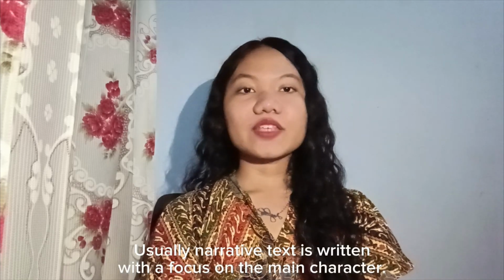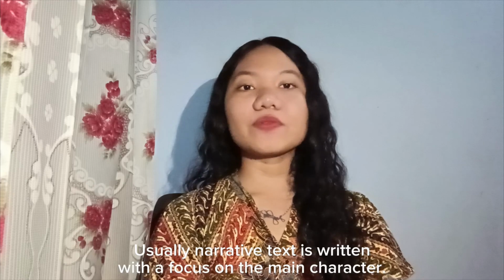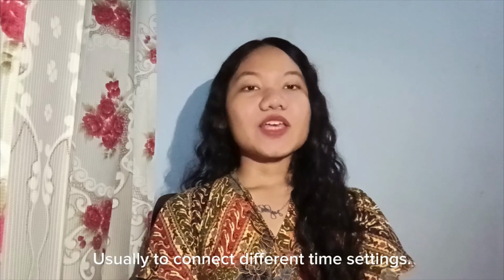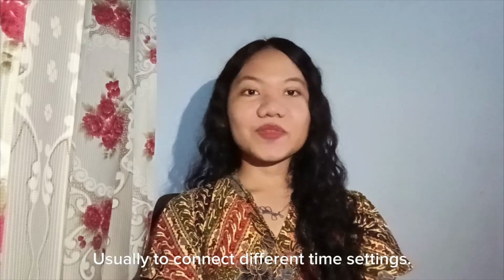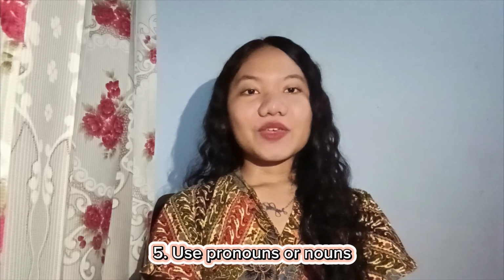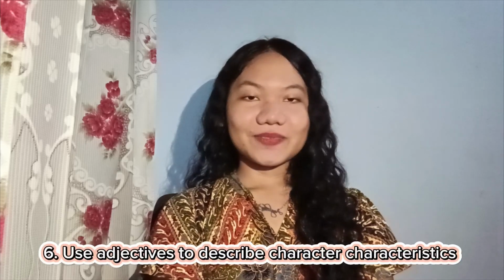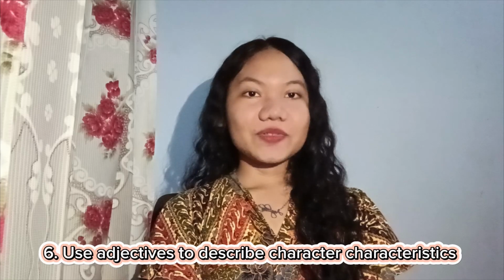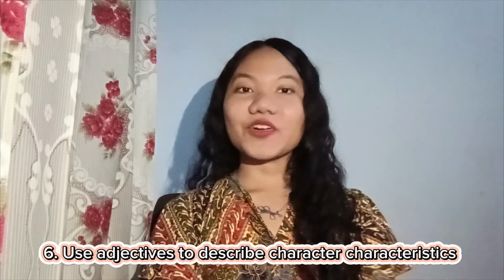Usually, narrative text is written with a focus on the main character. 4. Use conjunctions of time, usually to connect different time settings. 5. Use pronouns or nouns. 6. Use adjectives to describe character characteristics.